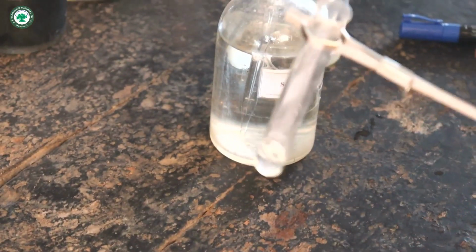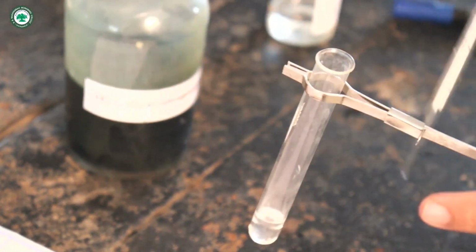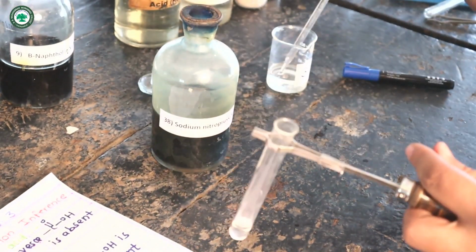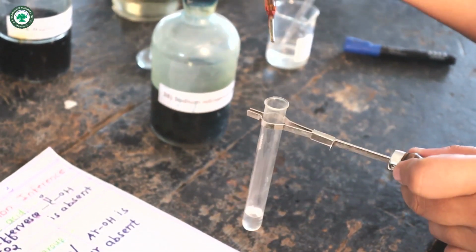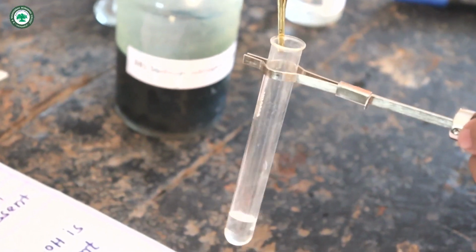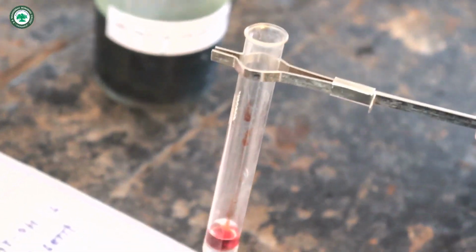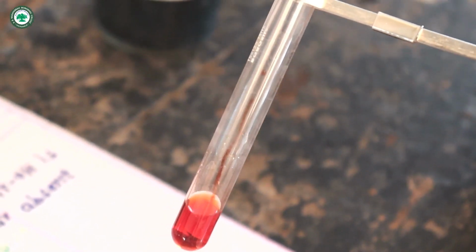Then add sodium nitroprusside solution, only 1 to 2 drops. If blood red coloration appears, then ketonic group is present. Blood red coloration appears, therefore functional group of third organic compound is ketonic.